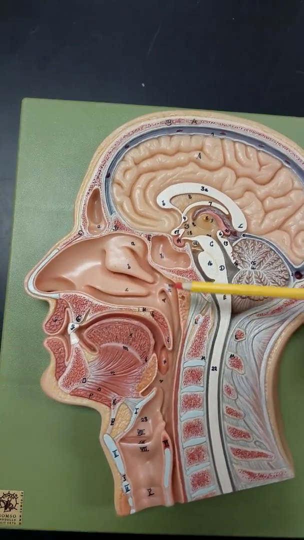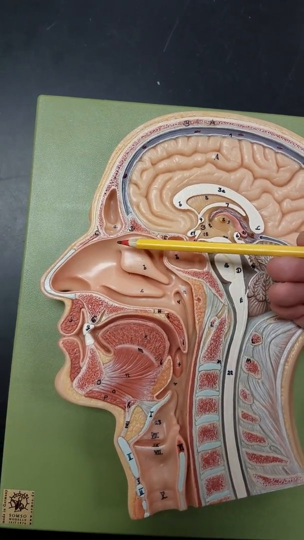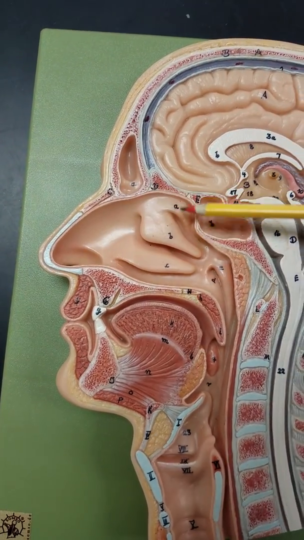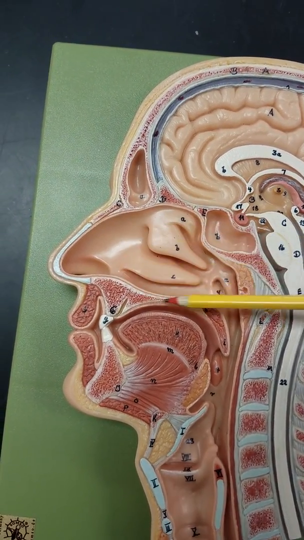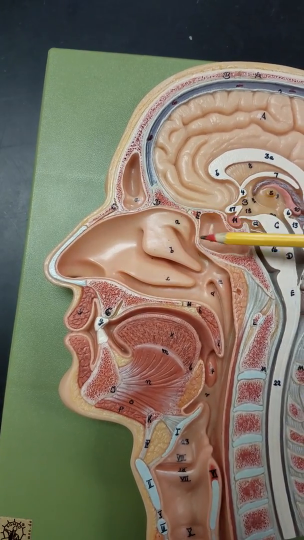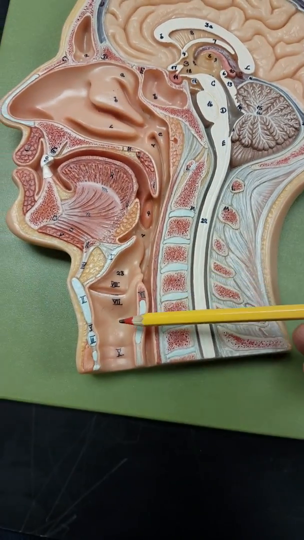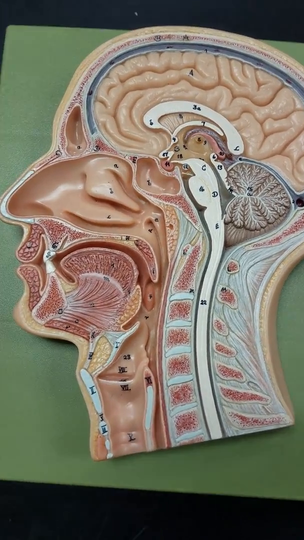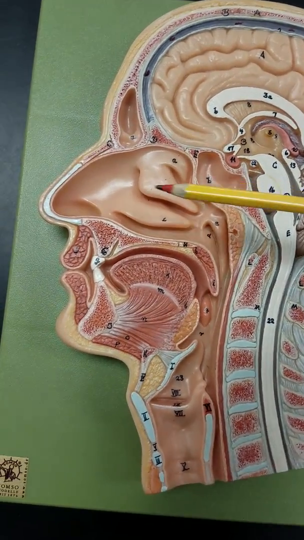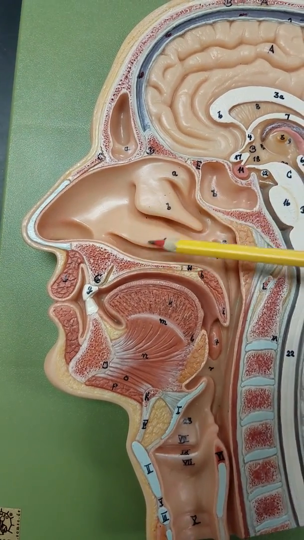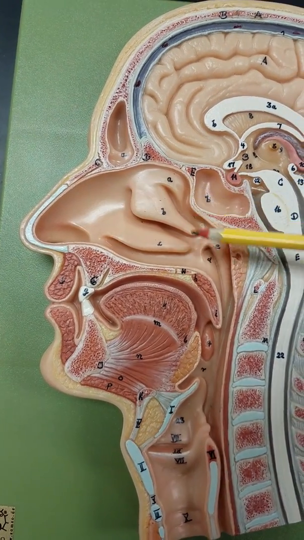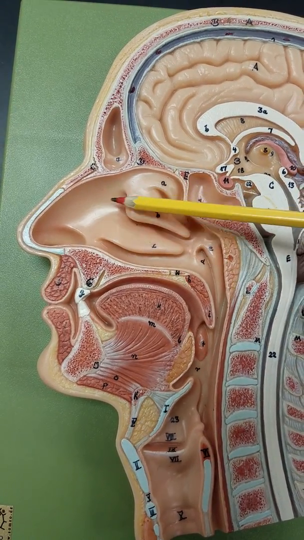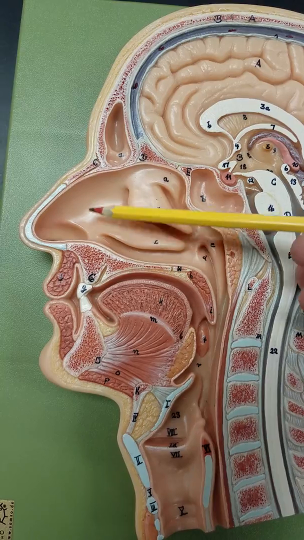Now, when we look at the lining of the upper respiratory tract, we see the pseudostratified ciliated columnar epithelium. We see that throughout the nasal passageways. We see that in the paranasal sinuses. We also see it in the trachea and the bronchi and the bronchioles. Now, this membrane is ciliated, and the cilia help to move the mucus towards the pharynx where we can swallow it and get rid of it. And within that membrane, we see the goblet cells producing the mucus.